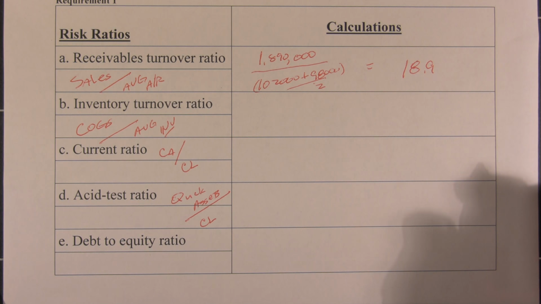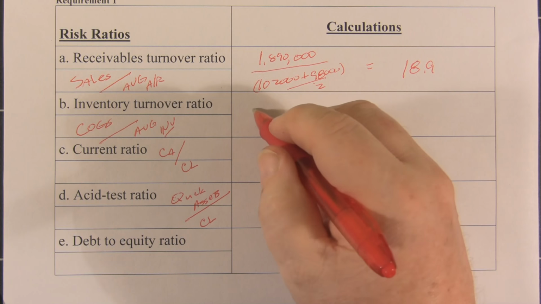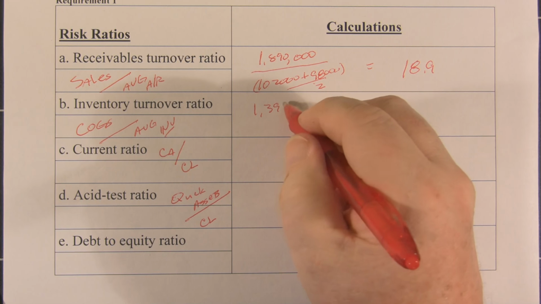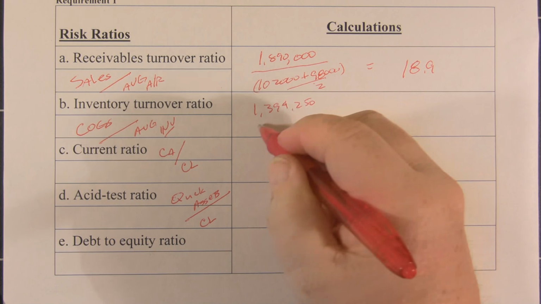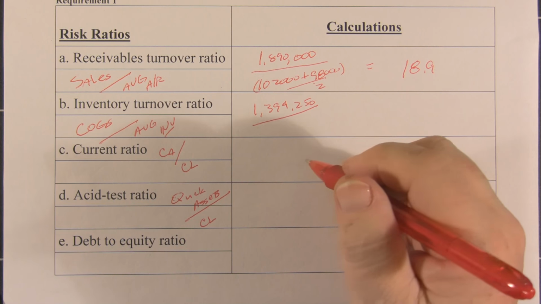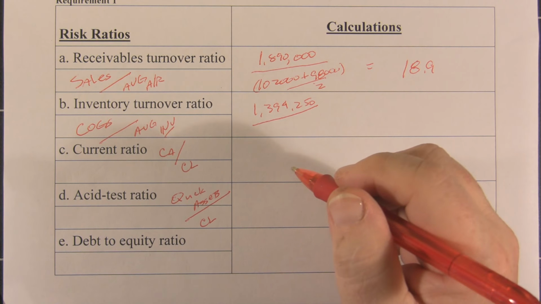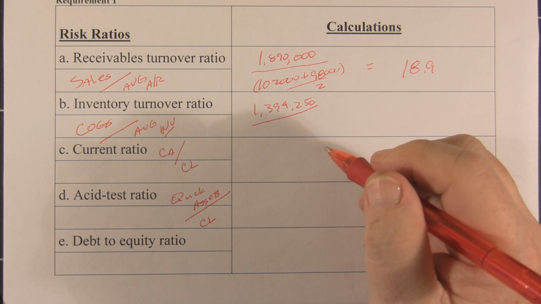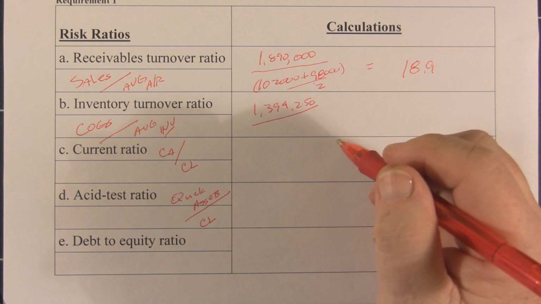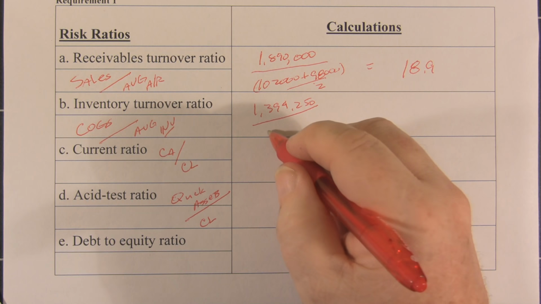Now, their inventory turnover ratio is their cost of goods sold, and again, that number is given to us. It's $1,394,250 divided by the average inventory. The beginning inventory was 90, the ending inventory is 105. So we add those together, that gives us 195, and divide that by 2.